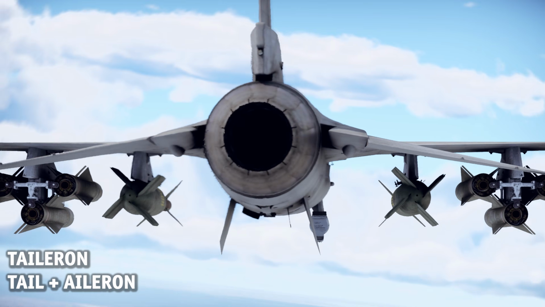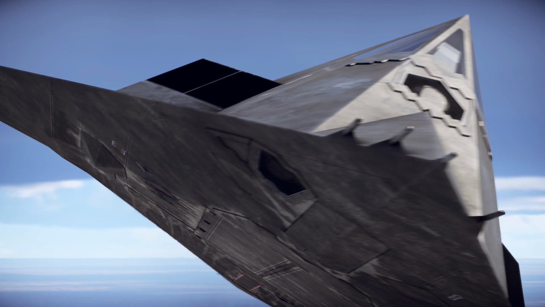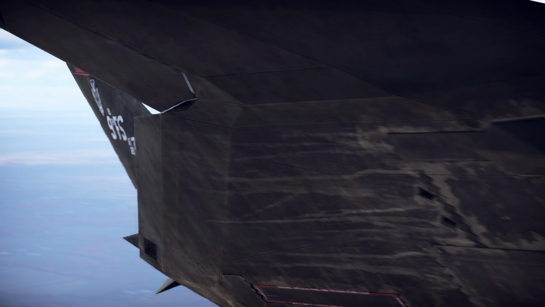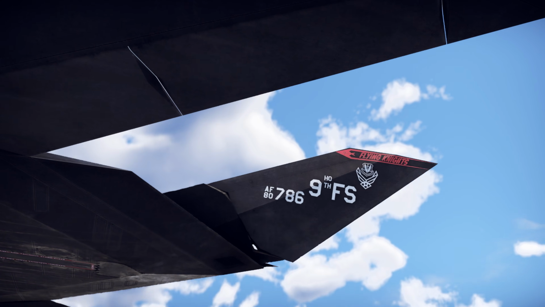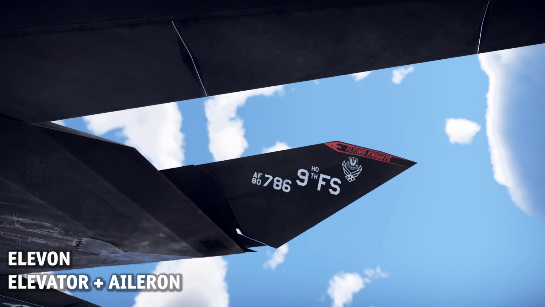Additionally, fully movable tailplane stabilizers can deflect asymmetrically, participating in roll control. These are called tailerons. If an aircraft lacks horizontal stabilizers, the surfaces on the trailing edge of the wings that function as both ailerons and elevators are called elevons.